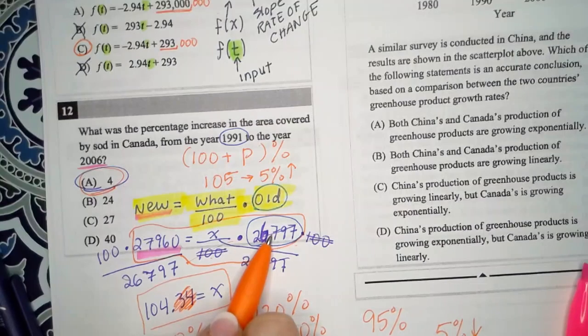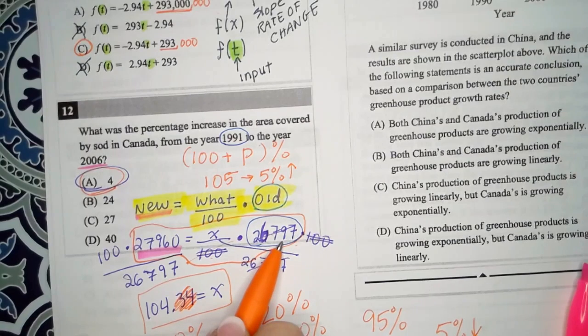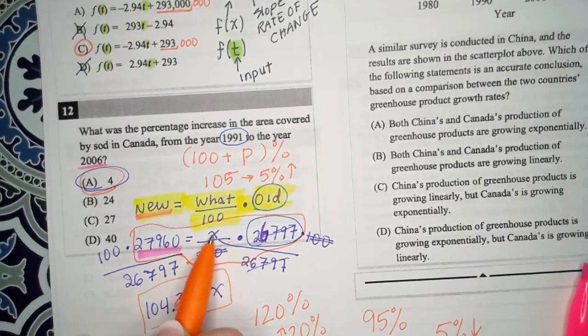By multiplying the 26797 by 100 and then dividing the 2796 by that number, you got 1.04. Yeah, I got 1.04 and I said 1.01. Right, but if you got 1.04, and that was x in your equation, it would be up top.